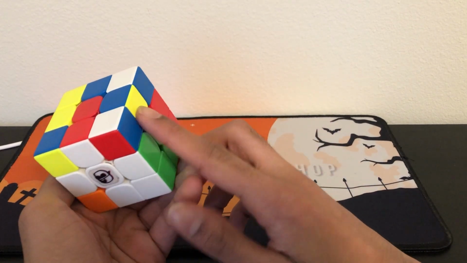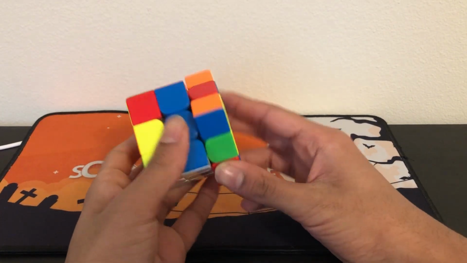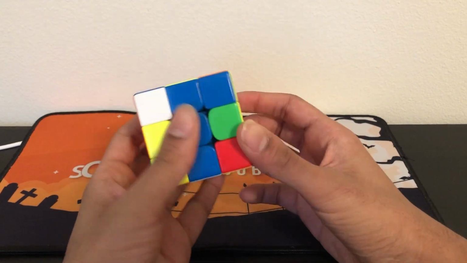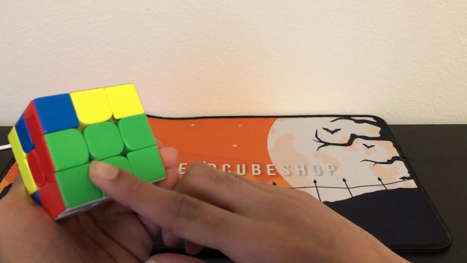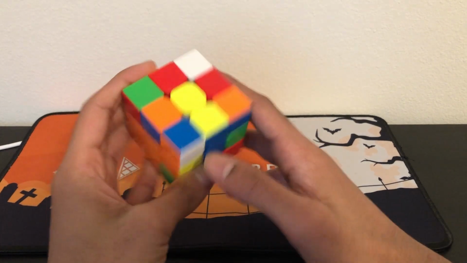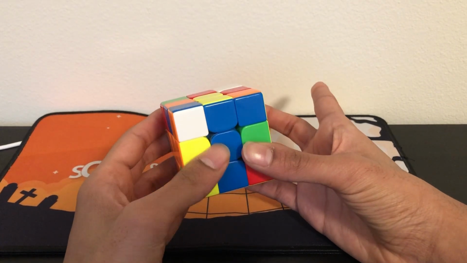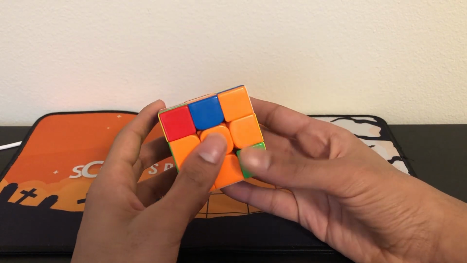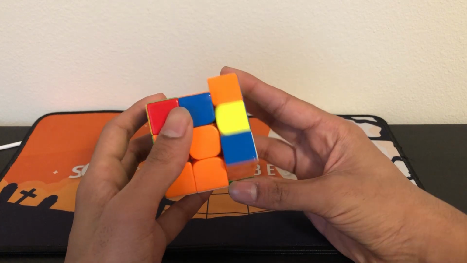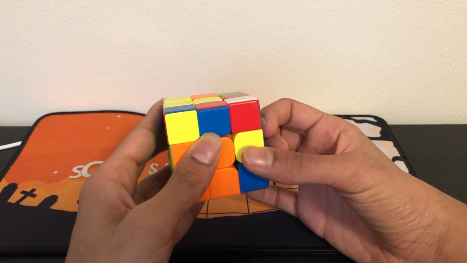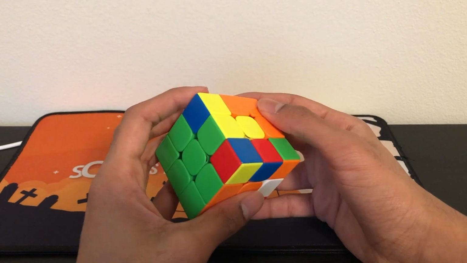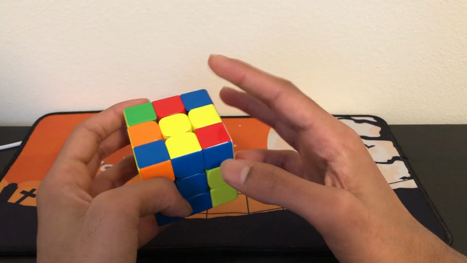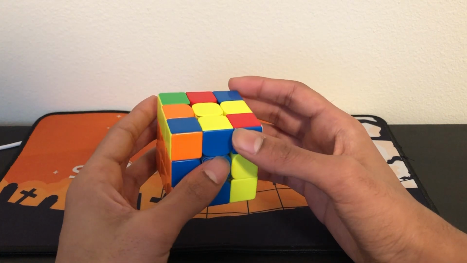Now you insert it to this spot and do R prime U prime, no U, then R prime. Then solved. Then you move by doing a U, or you can rotate and do R prime U2 R. Then you can do R prime U. Then you see this case, you can do this.